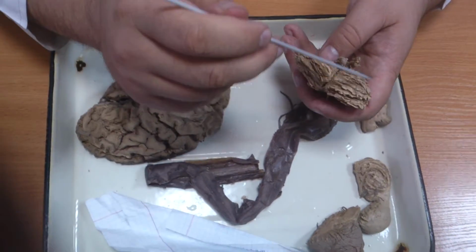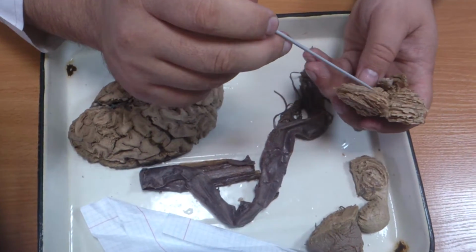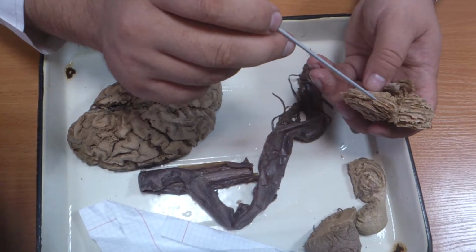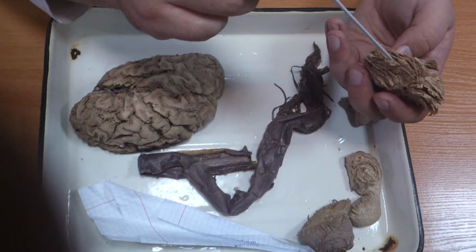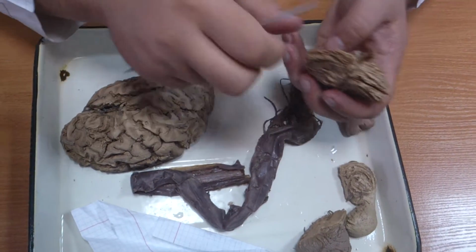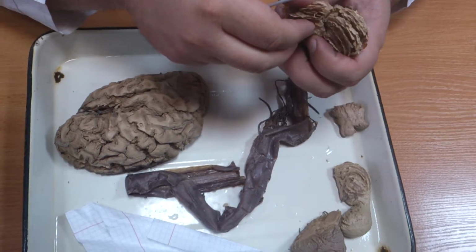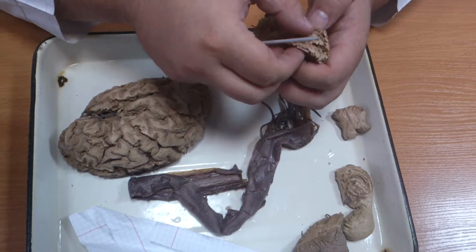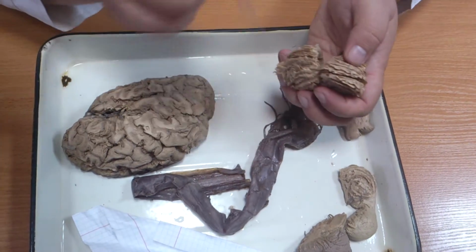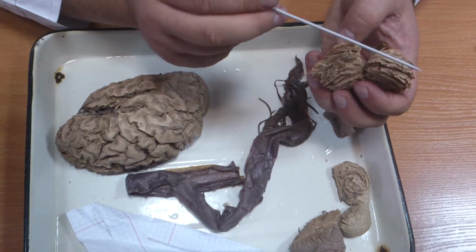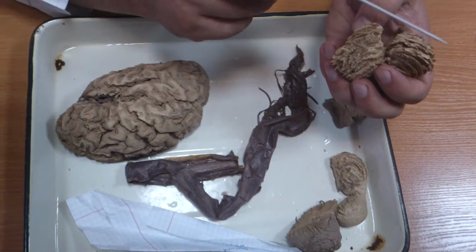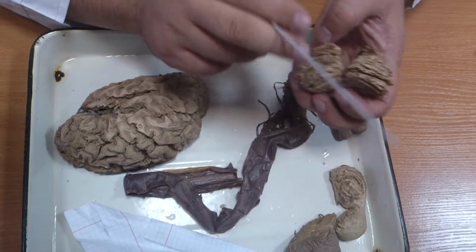Hemispheres of cerebellum have a lot of fissures, fissurae cerebelli, and these fissures separate folia cerebelli on the surface of cerebellum. Folia cerebelli. The deepest fissure, fissura horizontalis cerebelli, divides or separates cerebellum into dorsal and ventral parts.